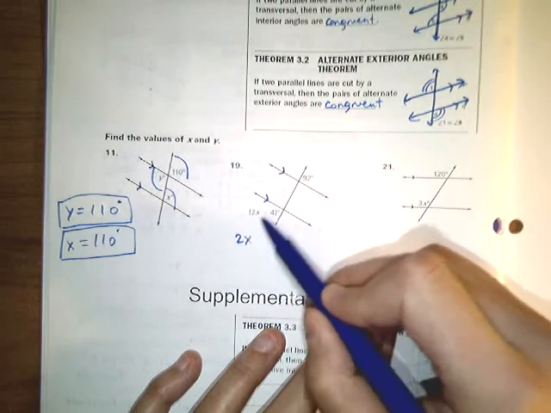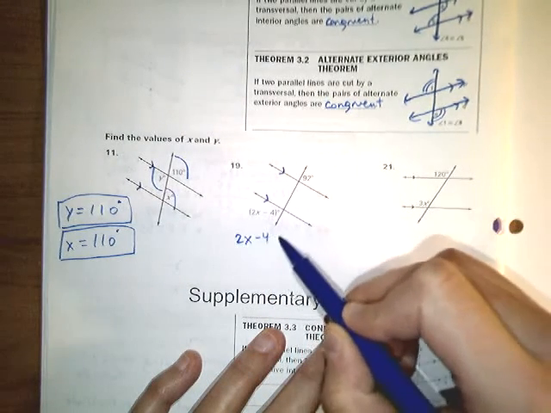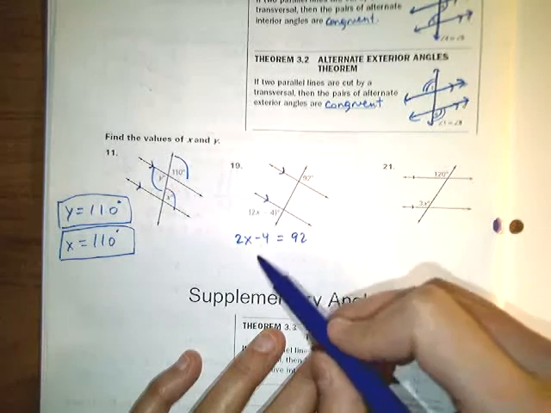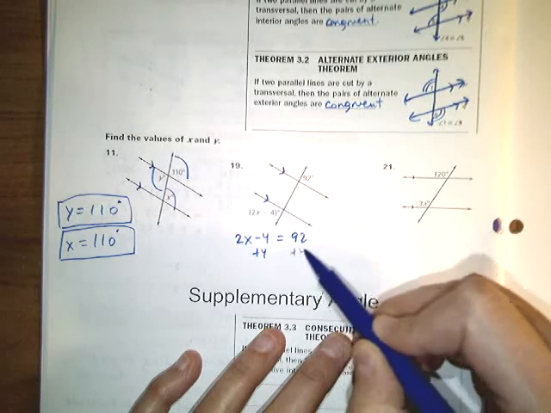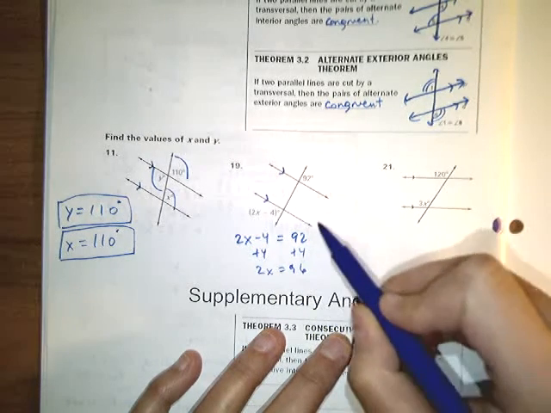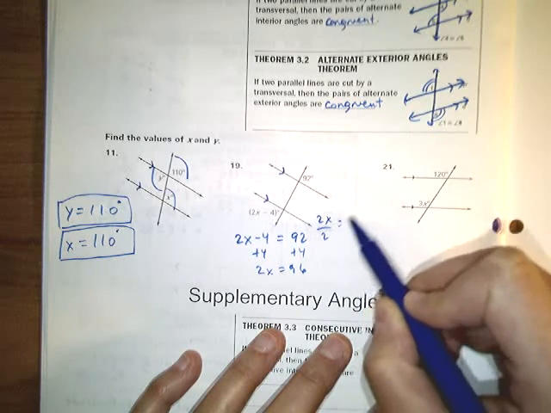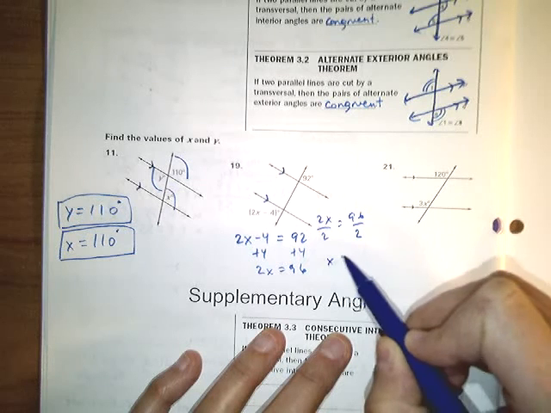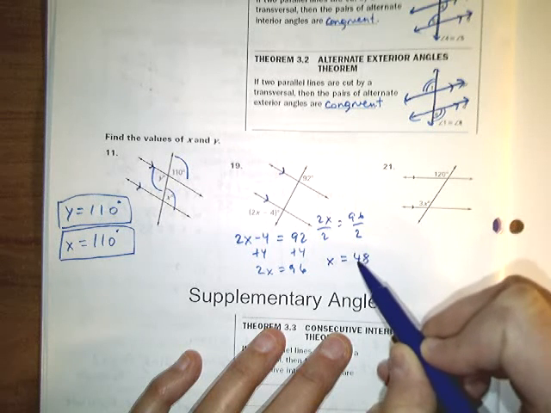So we could state that 2x minus 4 would have to be the same measure as 92 degrees. So setting that up, it's an equation that's solvable for x, so we can go ahead and do that. If I divide both sides by 2 here, I get 48.